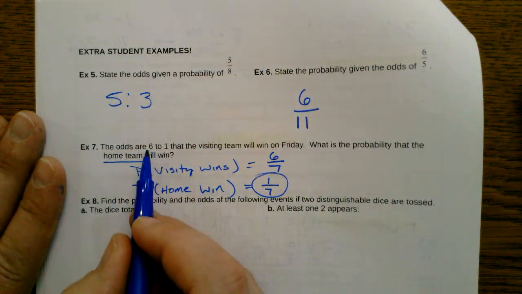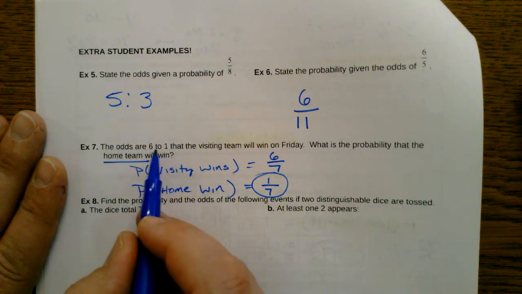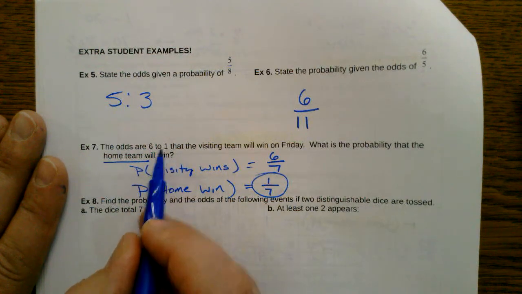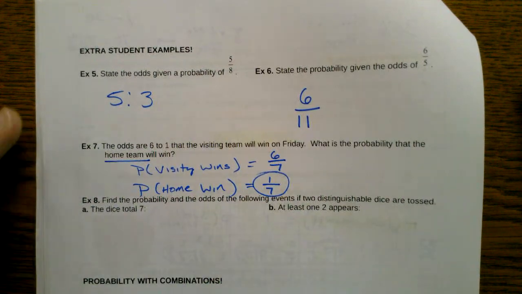Okay, so the visiting team wins 6 out of 7 times. That means they're going to lose 1 out of 7. That means the home team's going to win.